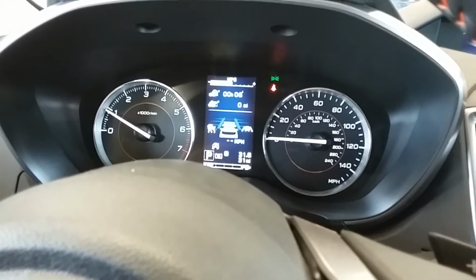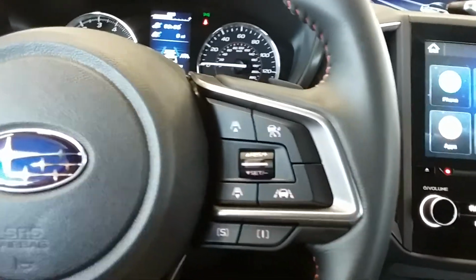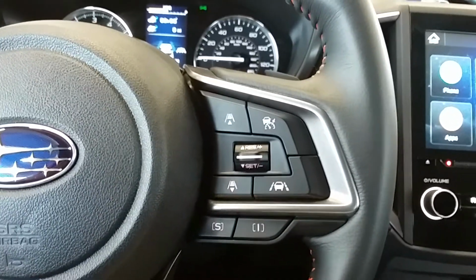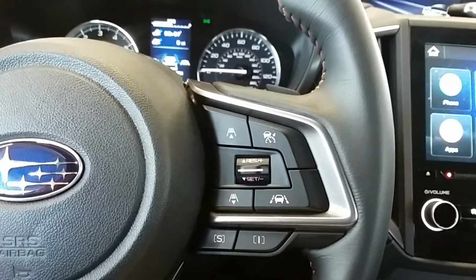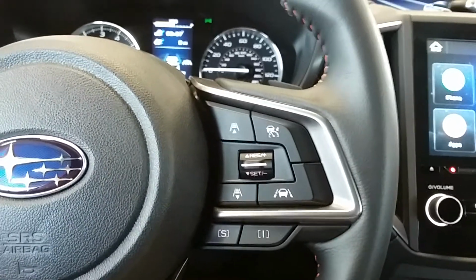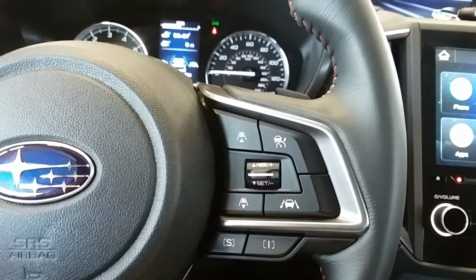Now, once again, the lane keep assist is a physical feature. It's going to physically shift the car and try to keep you in the center of your lane while you're driving. These are the primary features of driver assist technology, the EyeSight driver assist technology.